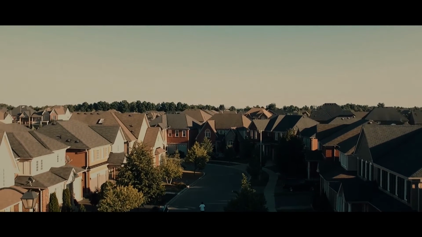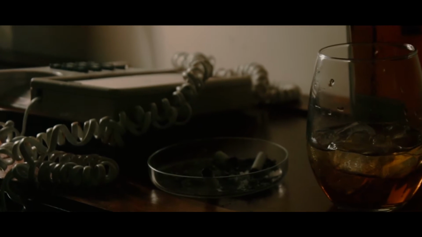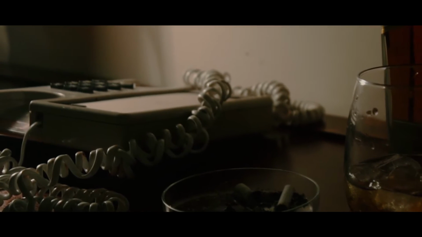Correction, lighting, and camera movement. How do we use it? And how do we get our image to look cinematic with what we have? Find out today.